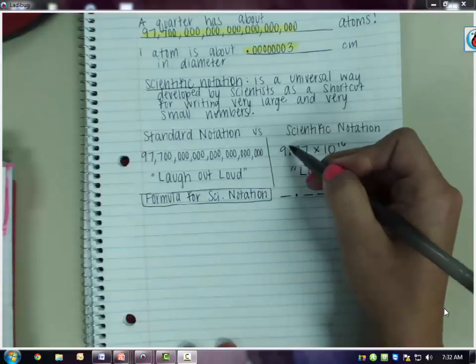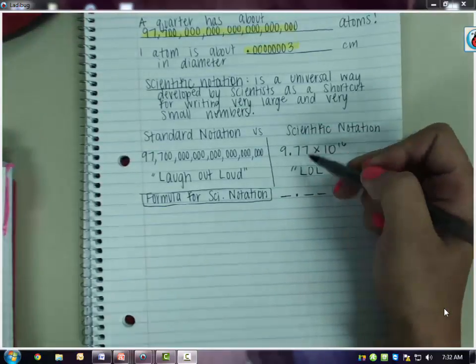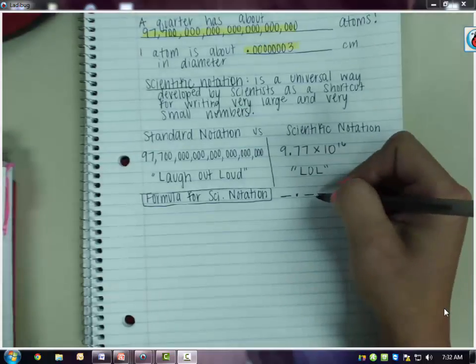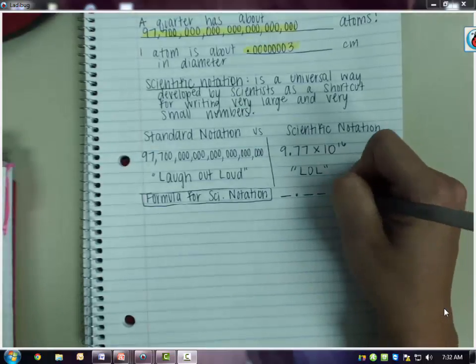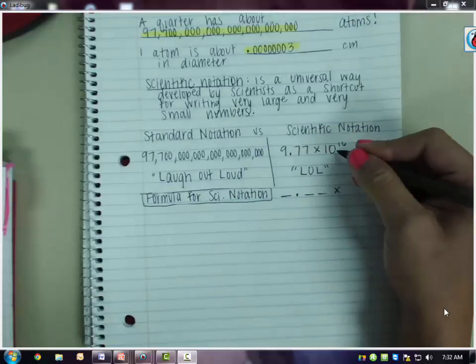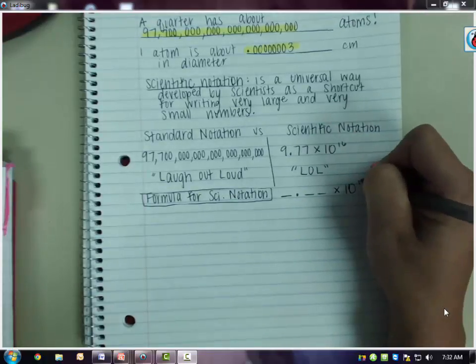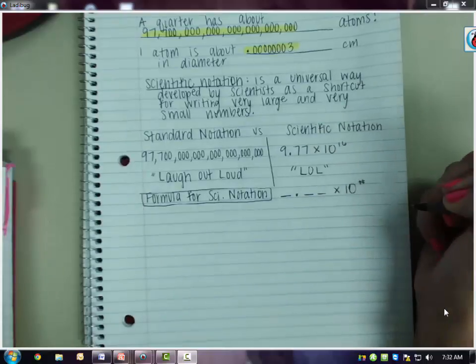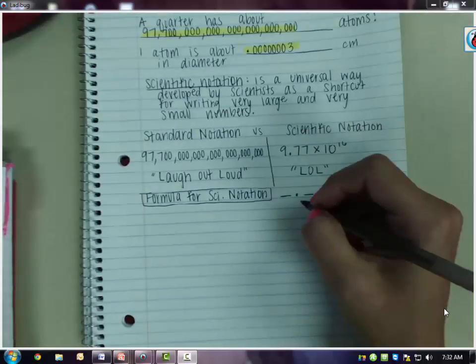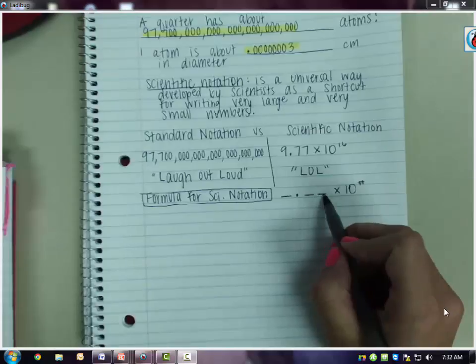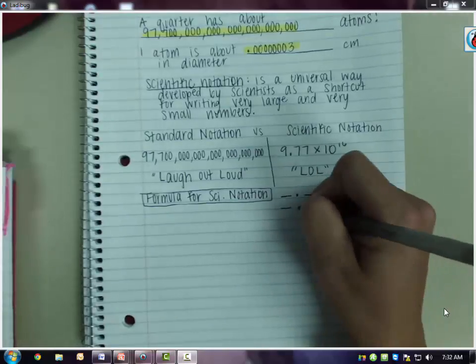You're going to have some number, okay? You're going to multiply it by 10, and you're going to have an exponent, and your exponent can be any number, okay? You don't have to have 2 decimal places, but you'll always at least have 1, so we'll put that there too.